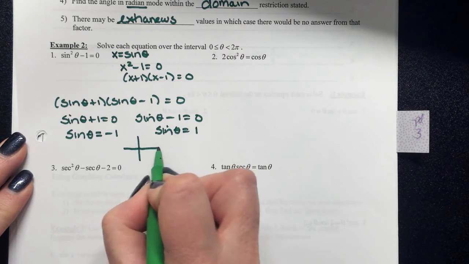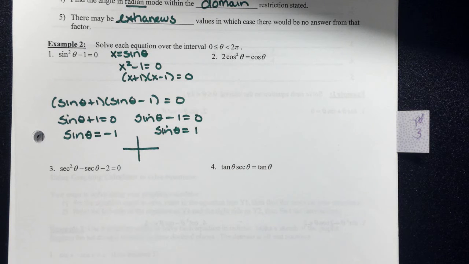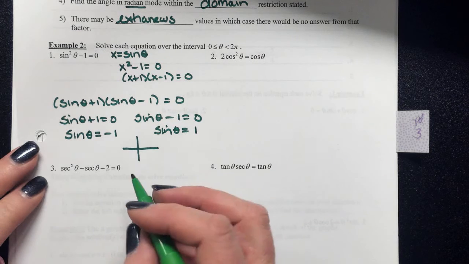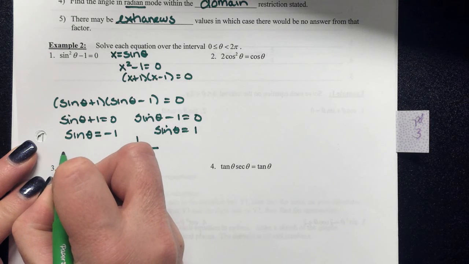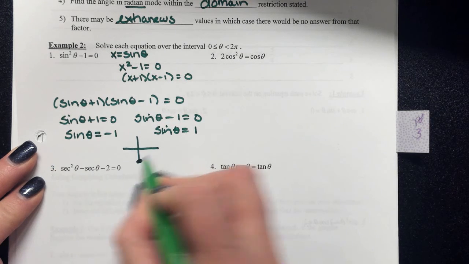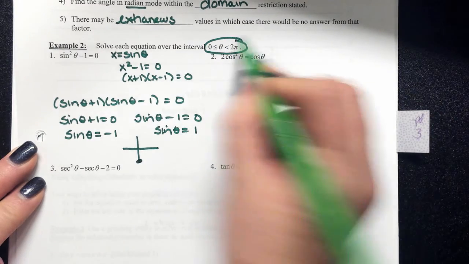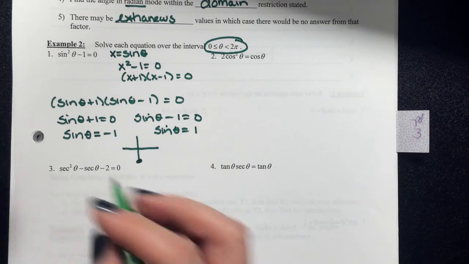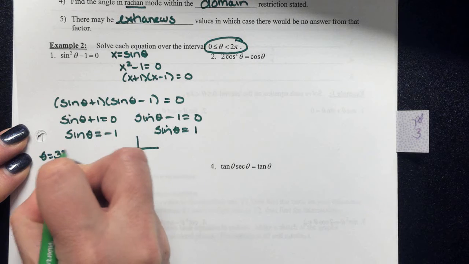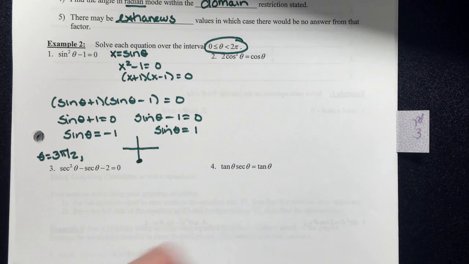So again, these are not in quadrants, these are quadrantals. So where is sine going to be equal to negative 1? Sine is equal to negative 1 at what angle? Now remember, your answer has to be between 0 and 2 pi. 3 pi over 2. Remember, the only time you have to worry about saying negative pi over 2 is when you're dealing with the inverses.